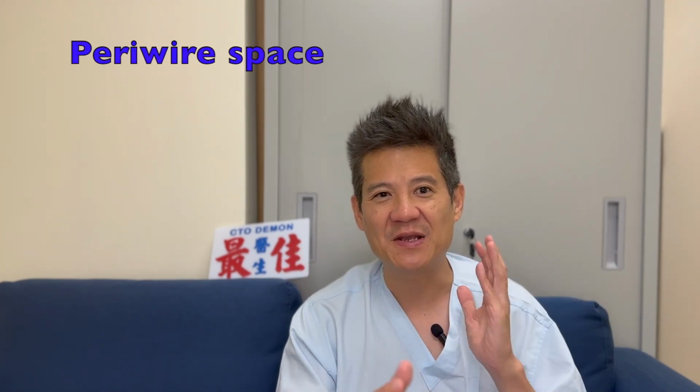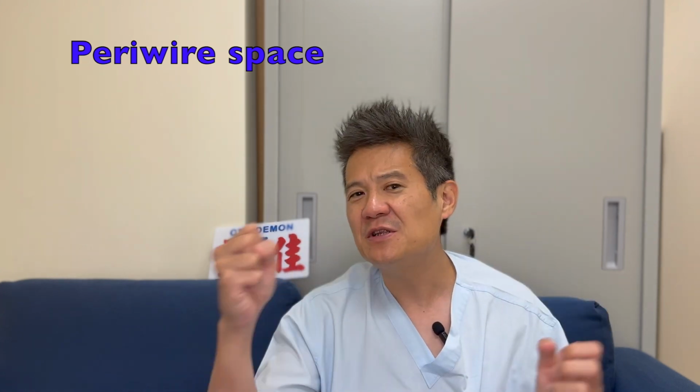Now, the problem with this stepwise method is that usually by the time you fail retrograde single wire crossing, you've created a lot of peri-wire space in the plaque and maybe even some subintimal space that connects with the peri-wire space. So already there's a lot of damage in the plaque near the proximal cap.